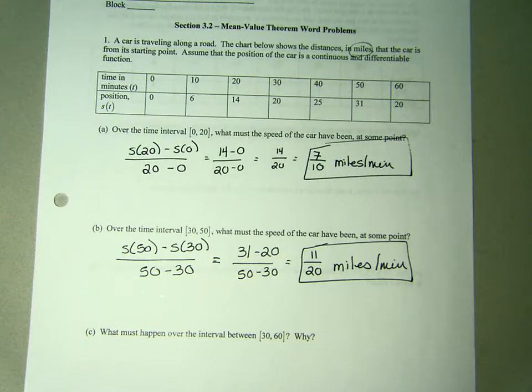Hopefully 11/20 miles per minute. We're not going to do this right now, but I'm assuming you could convert this to miles per hour to make things make a little more sense.